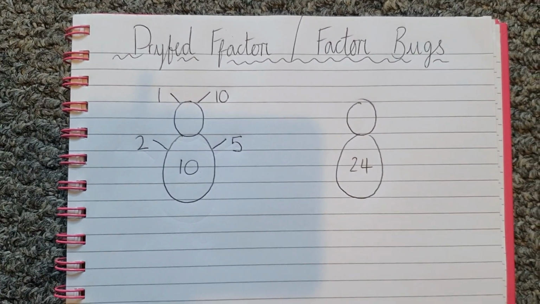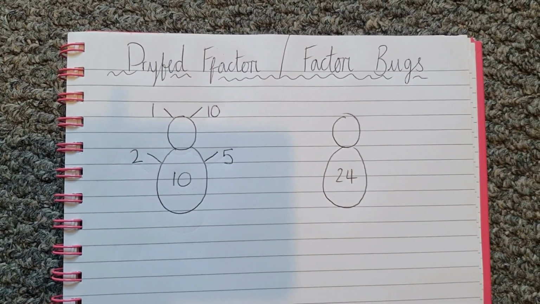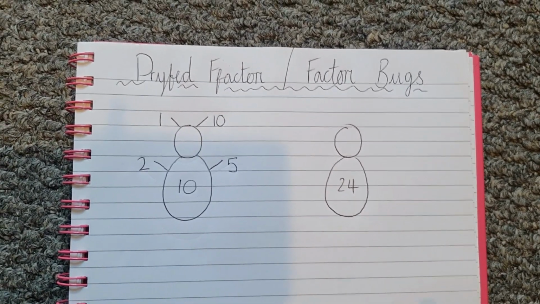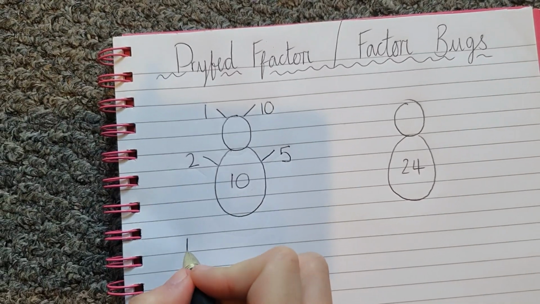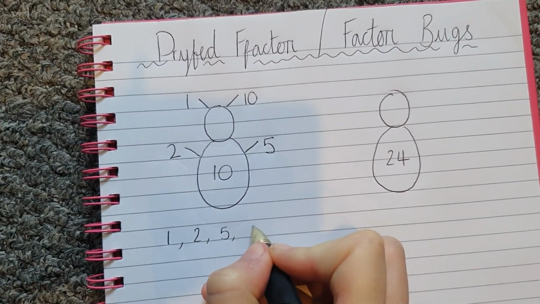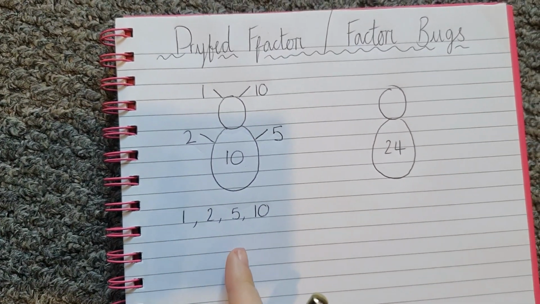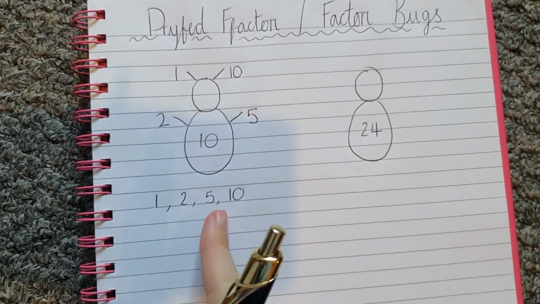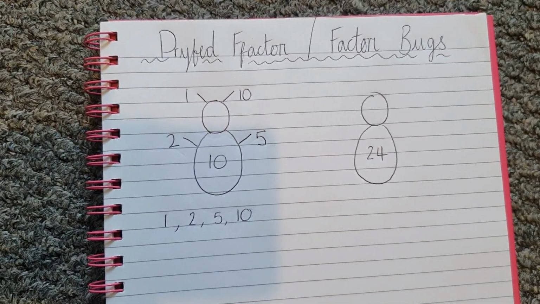Okay, now, other than that, number 10 does not appear in any other table. So we are done. We have found all the factors. So number 10 has 4 factors: 1, 2, 5, and 10. You don't need to write them as a list underneath. I just find that sometimes putting them in order makes it a bit clearer for whoever's marking the work.